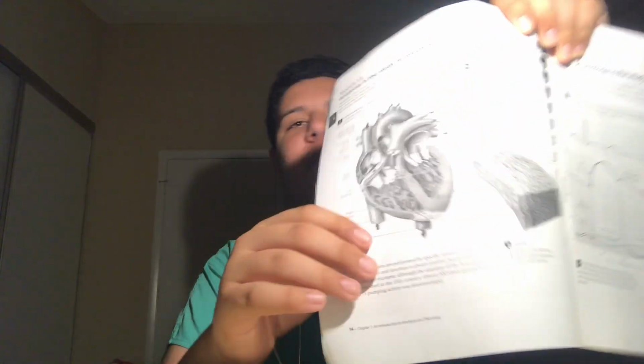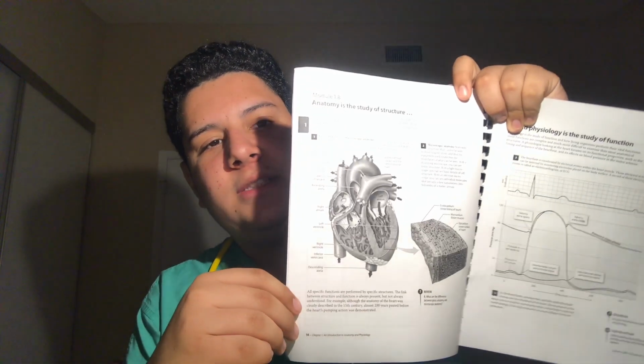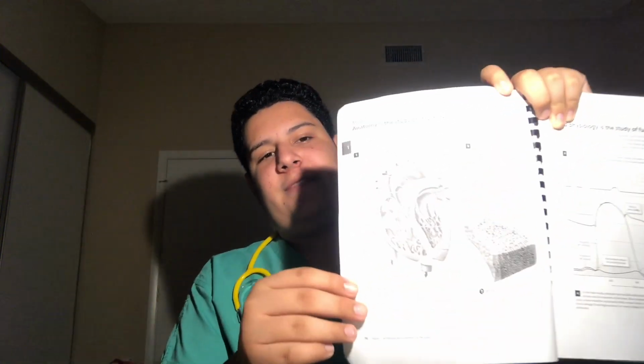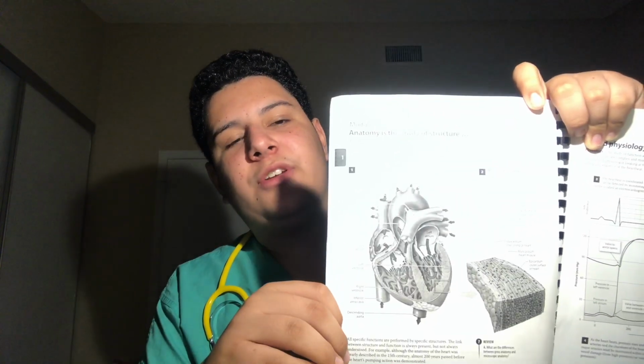So now it shows a picture of the heart and all its chambers and valves and arteries and veins, where they each go, what they each do. We'll be talking about that when we get to the chapters where we talk about circulation.